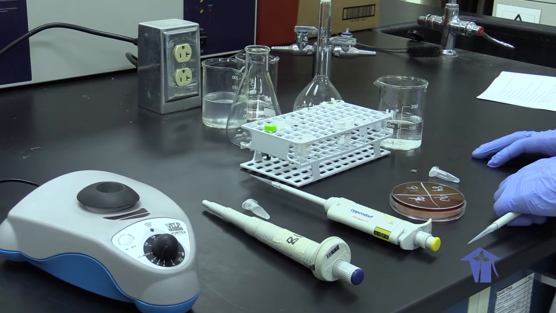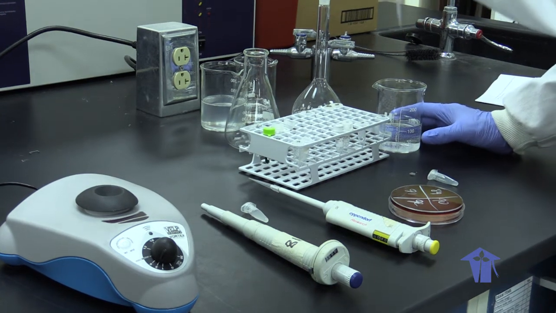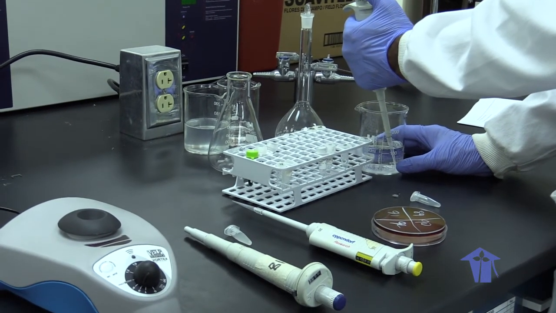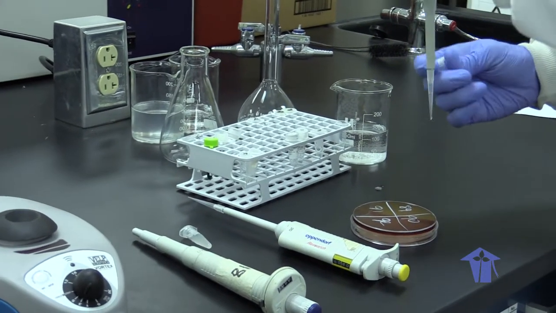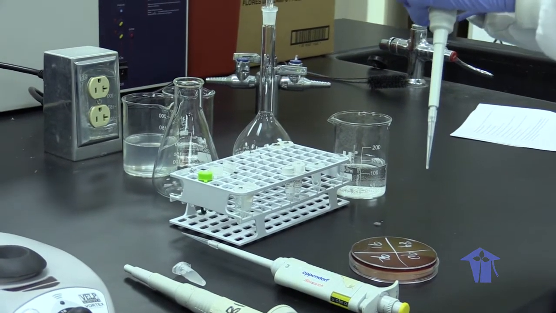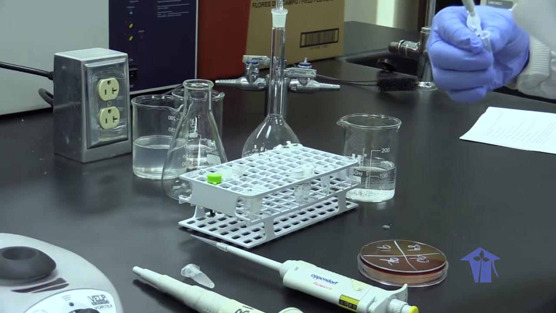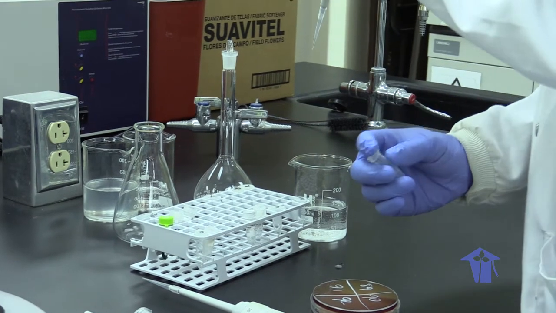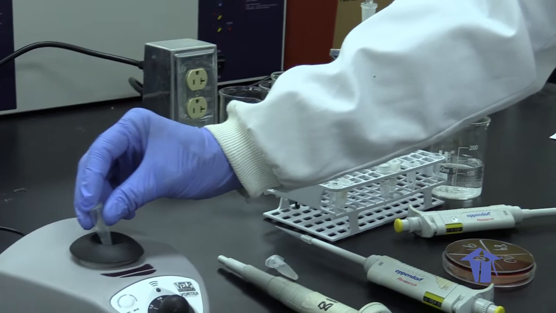We would then take out 135 microliters of 2% Triton in TAE buffer. The Triton acts as a surfactant that would break open the cells and release the cellular contents. We would then mix by vortexing.